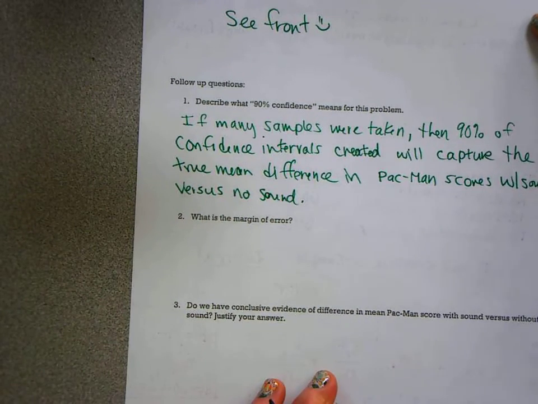Okay, real simple. Didn't talk about my interval, just talked about we're hoping our interval is one of the 90% that capture the true mean difference.